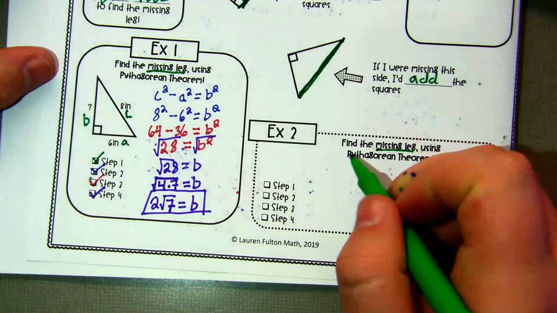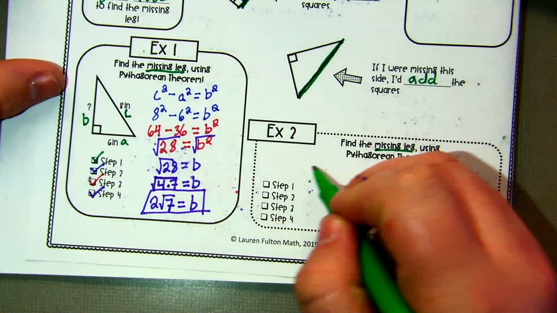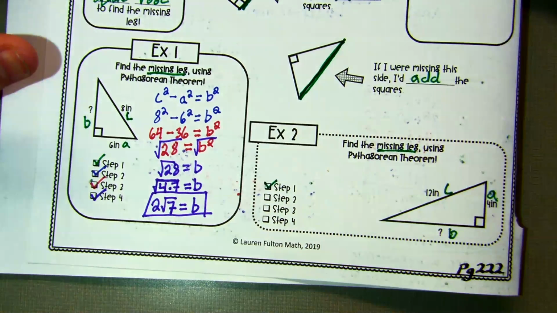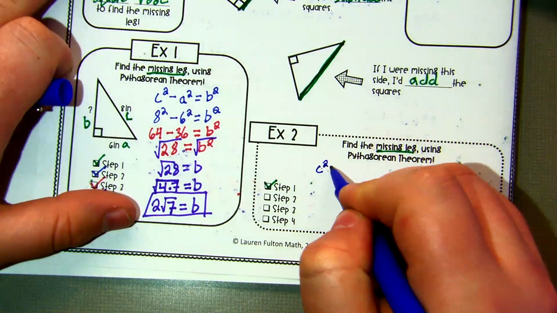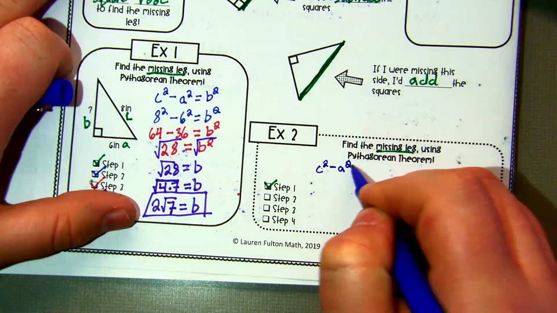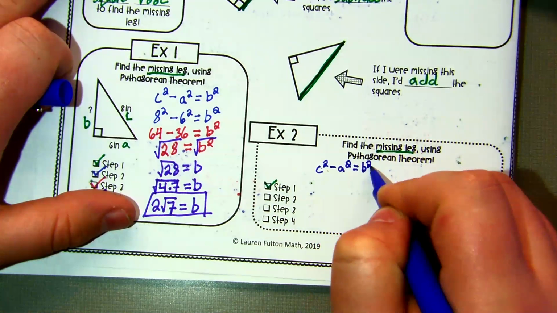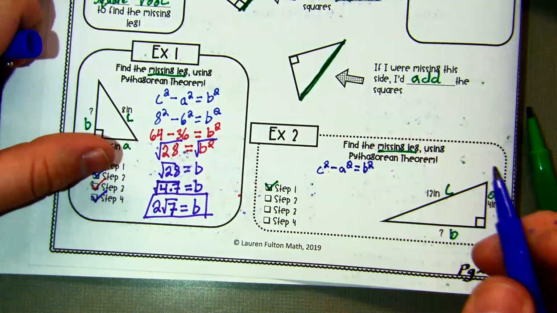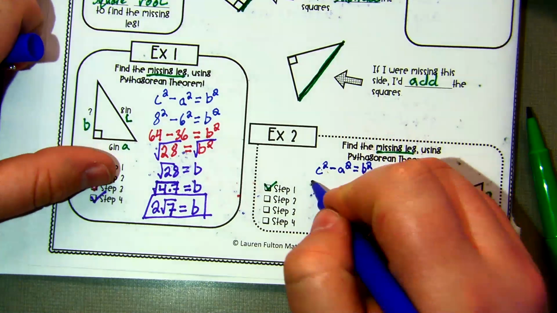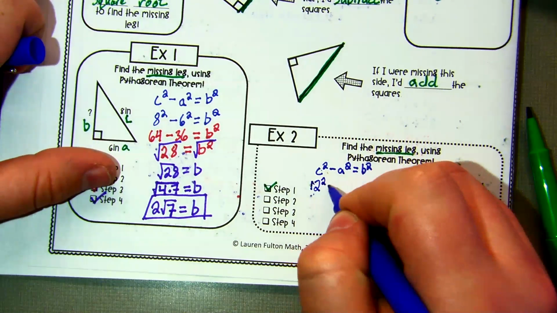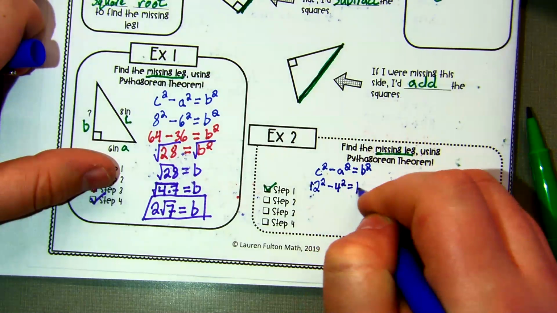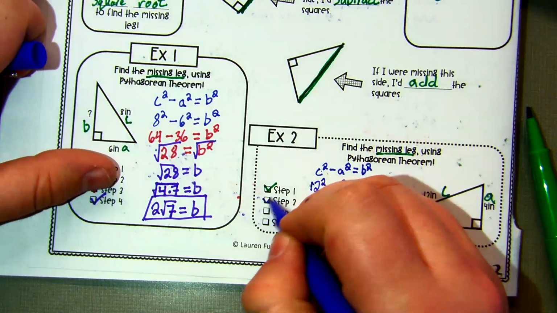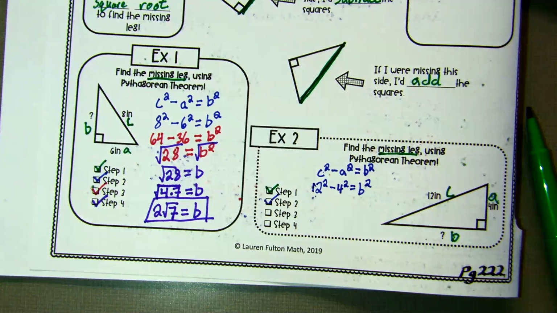We can then set up the equation saying C squared minus A squared equals B squared. And we plug in. So we get 12 squared minus 4 squared equals B squared. Done with step 2. Message me in the chat what our squares are.